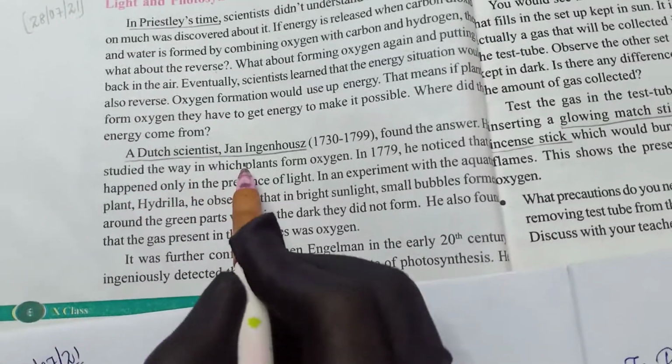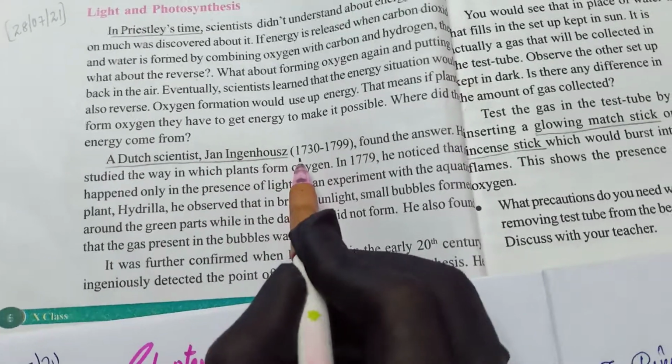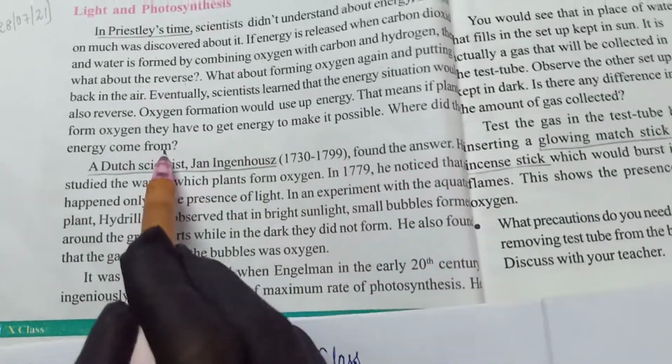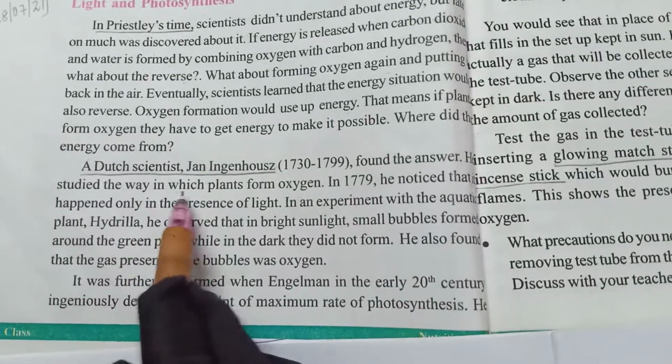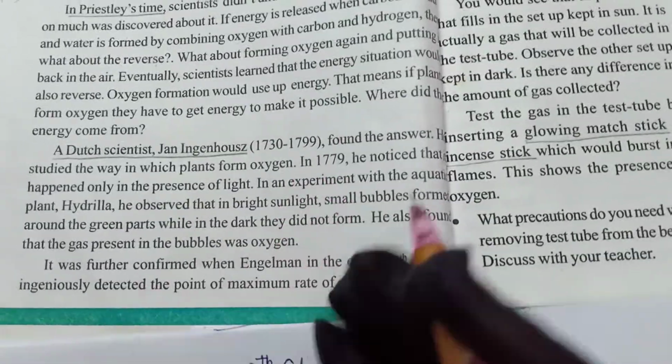Let us see. A Dutch scientist, his name was Jan Ingenhousz, whose lifespan was from 1730 to 1799, found the answer to this question. He studied the way in which plants form oxygen.